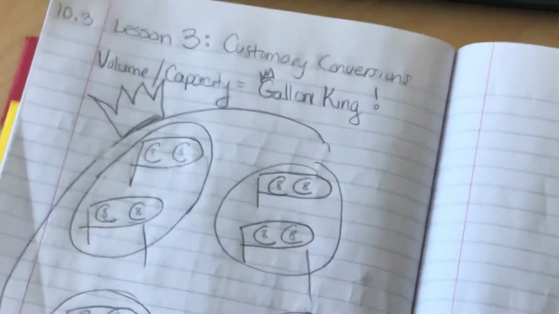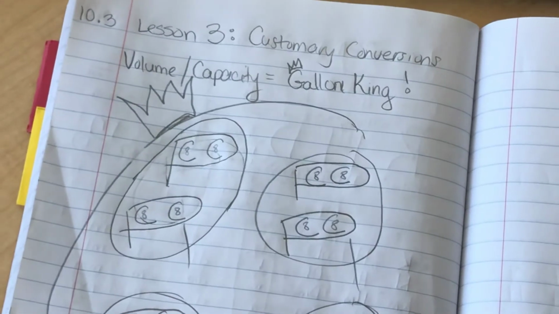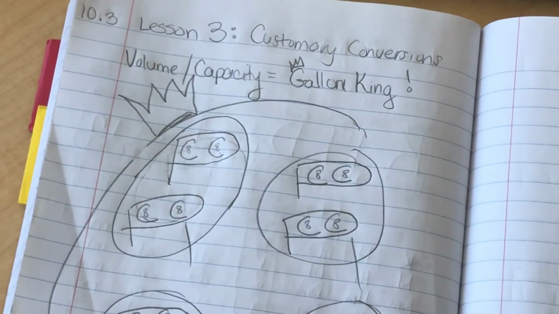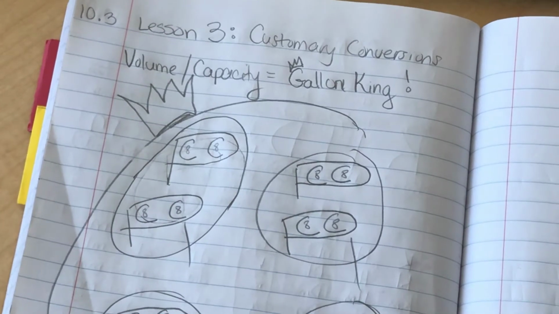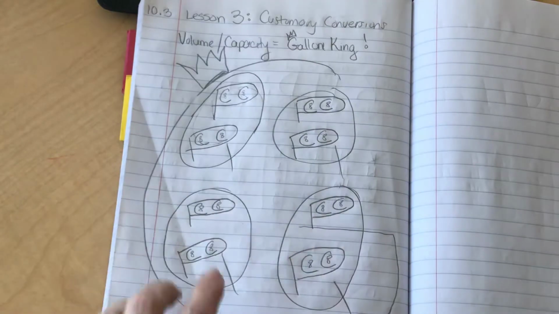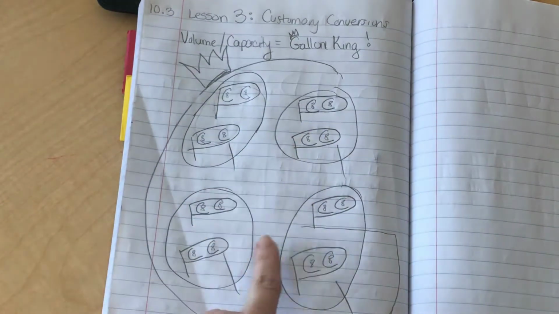So we were in lesson 3, customary conversions, 10 3/10. I know she did not label her page that way, but it's okay. And I have the Gallon King or Gallon Land, whichever one you want. And if I zoom out, you can see that I have all Gallon Land or King with 4 queens.